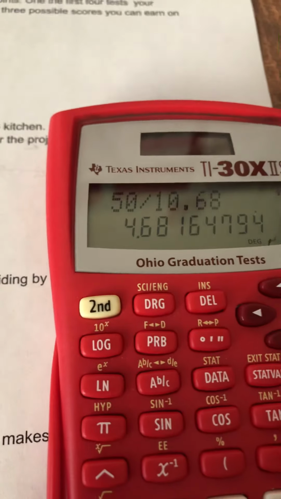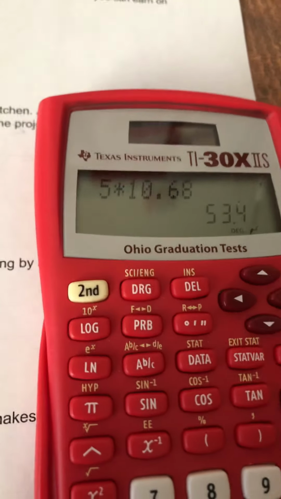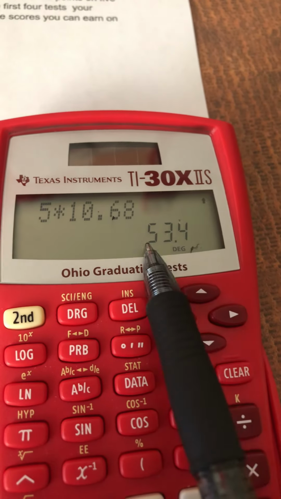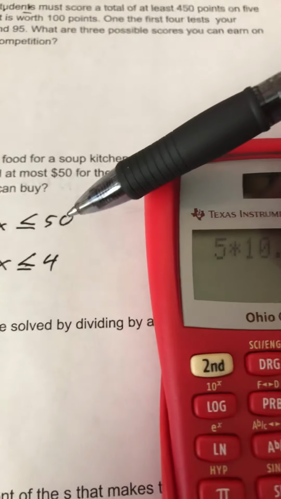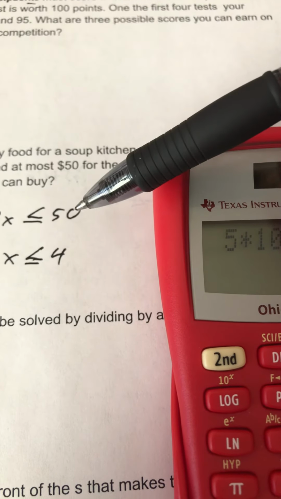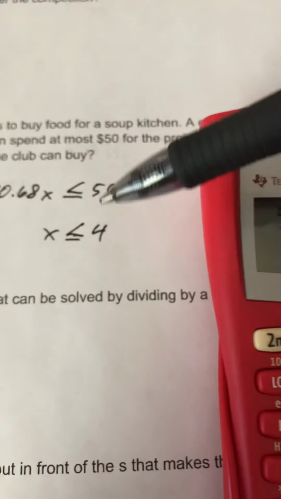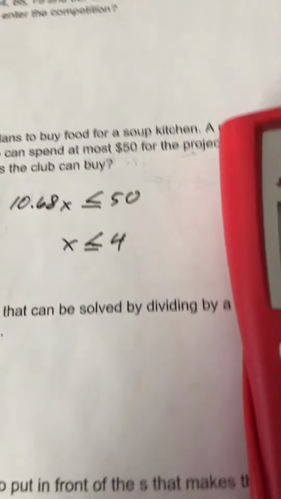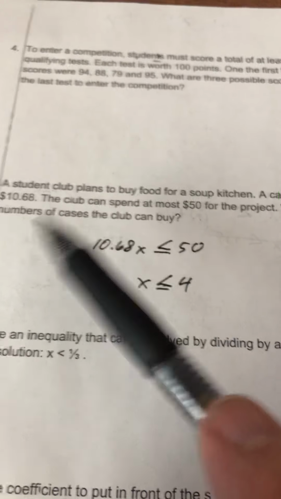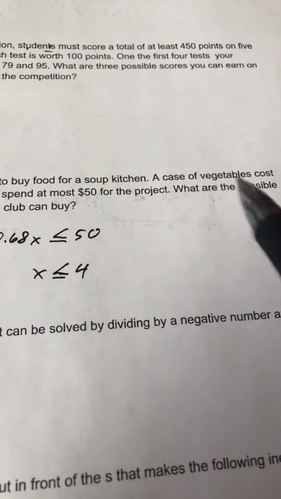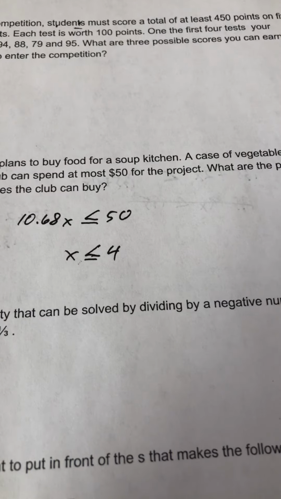Well, no, here's the problem with 5. 5 times 10.68 has me going more than 50. It has me going to $53.40. I gotta stay below the 50. So I gotta go to the next whole case down. So it's gonna be 4 cases. That's the greatest amount of cases of vegetables, the most I can buy without going over that $50 limit.